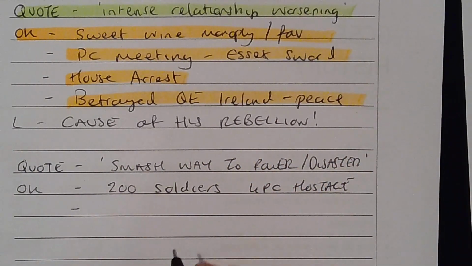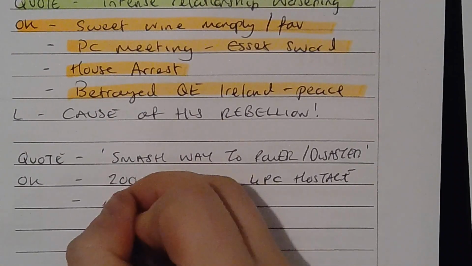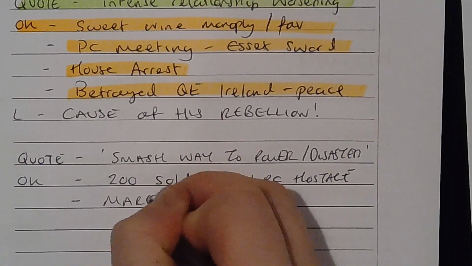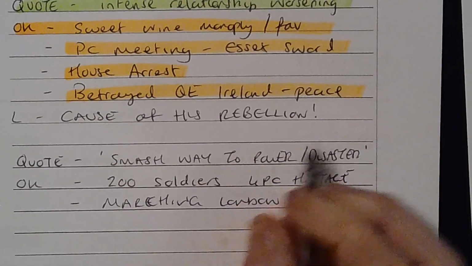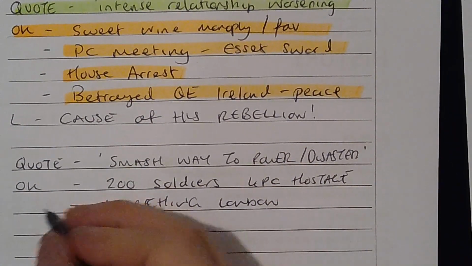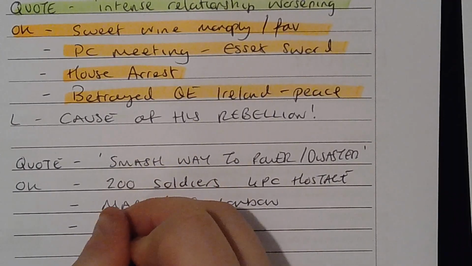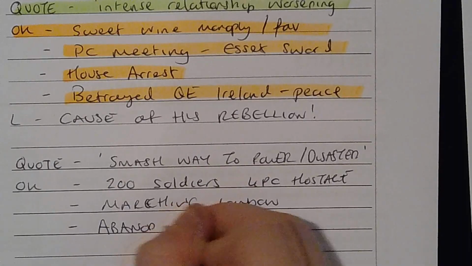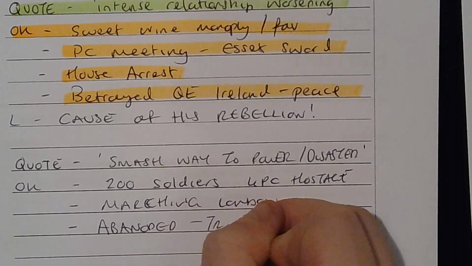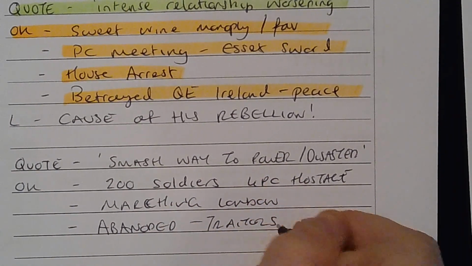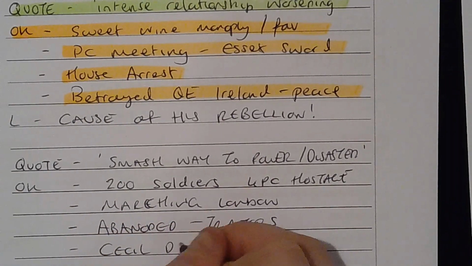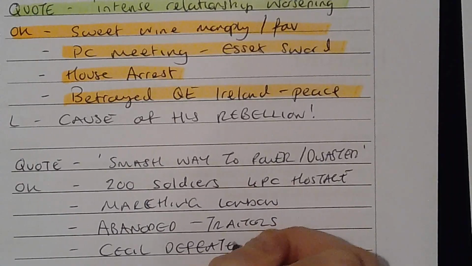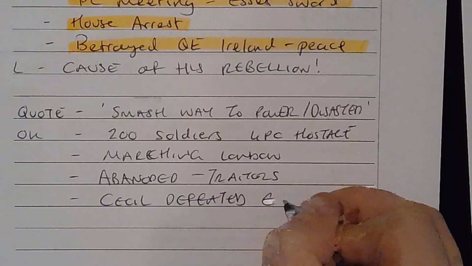We know that he was planning on marching into London. We know it was a disaster because his soldiers abandoned him after being called traitors. We also know that Cecil defeated Essex. We know that Essex was executed.